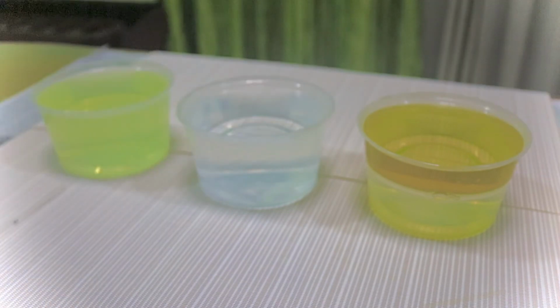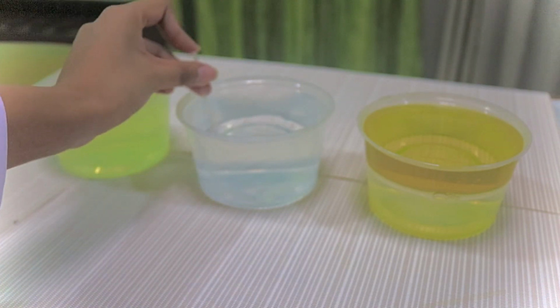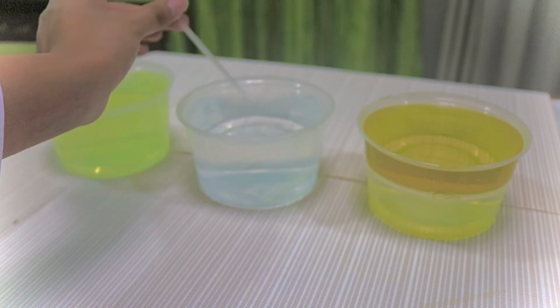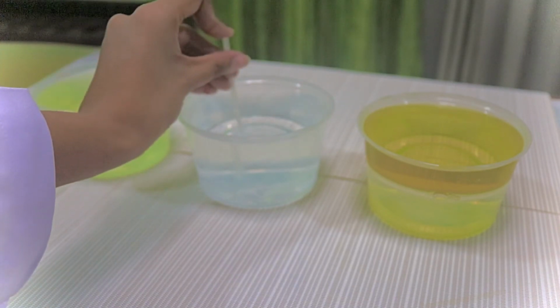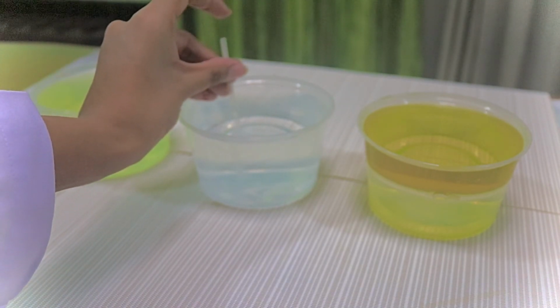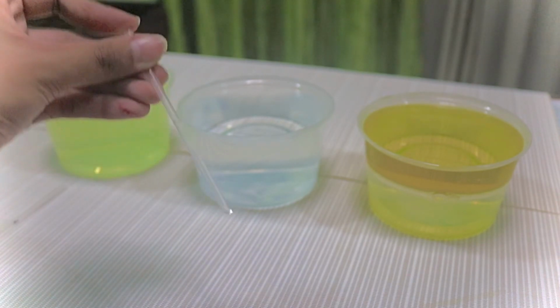The next is I'm going to place the straw perpendicular to the surface of the water, and I will allow the liquid to rise up through the straw. And then I mark the level of the liquid in the straw.